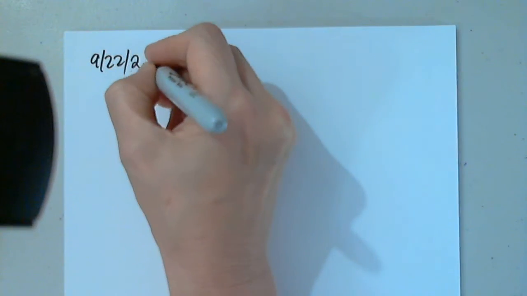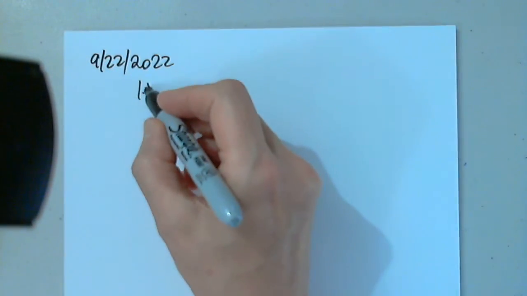Today, what is today? The 22nd. So we continue with 1.5.